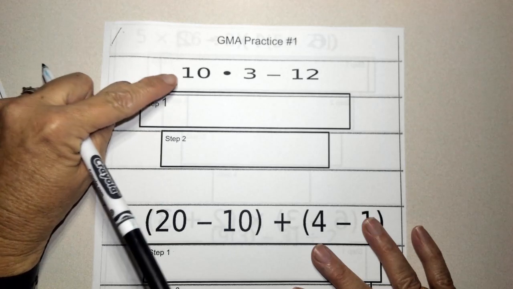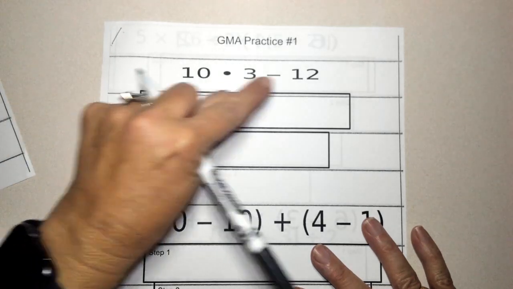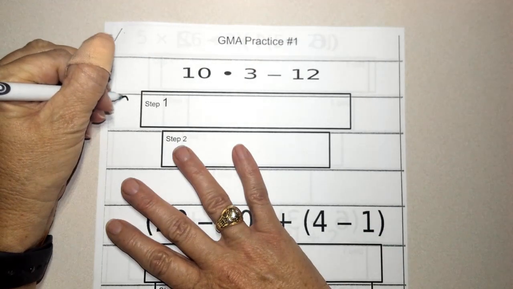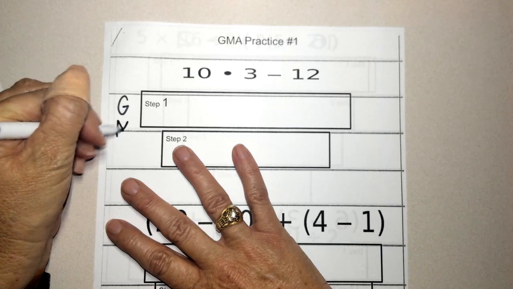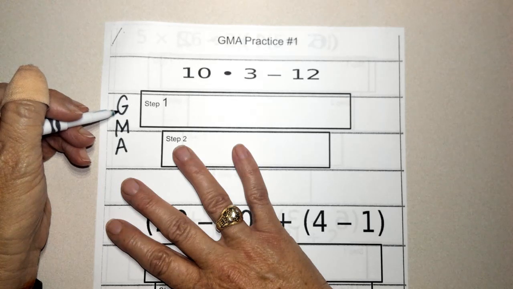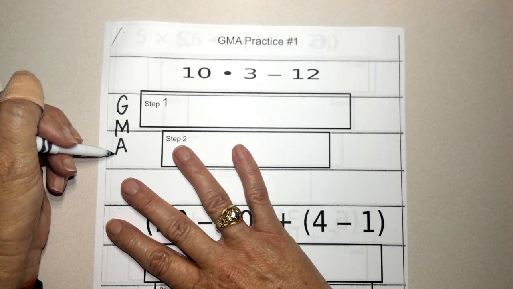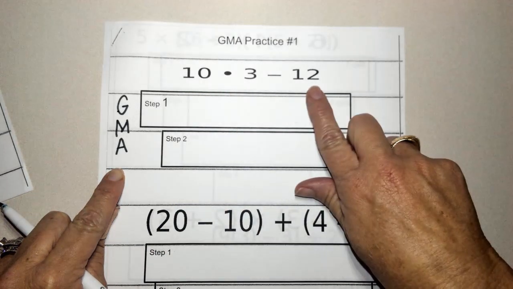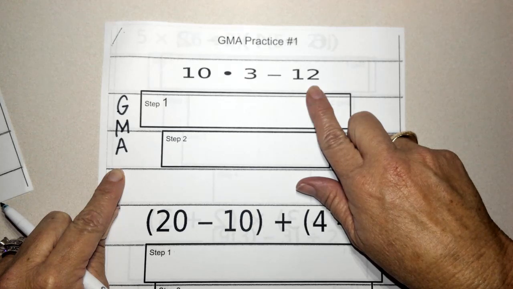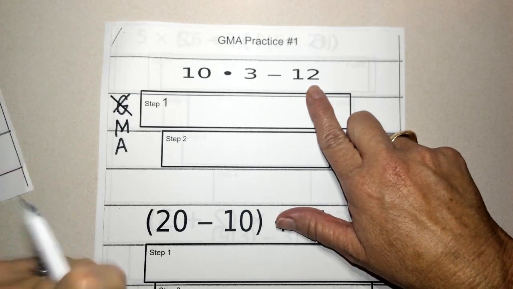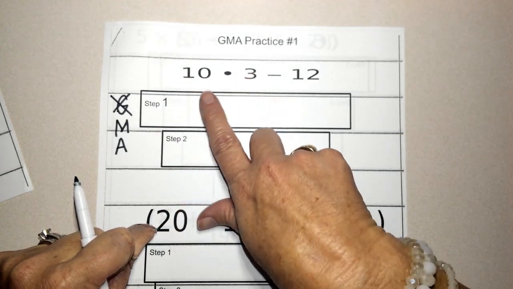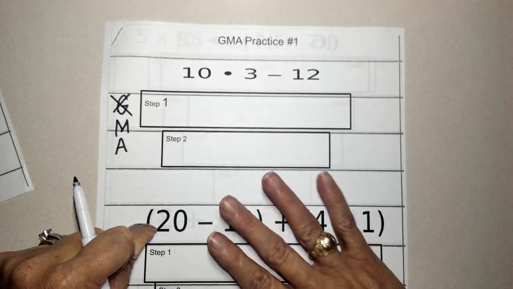Number 1 says 10 times 3 minus 12. So before I even get started, I'm going to make my little plan over here to the left. GMA. Remember, grouping symbols always come first, then multiplicative, then additive. So I'm going to scan my problem for any grouping symbols. I do not see any grouping symbols in this problem, so I'm going to go ahead and cross off the G. The next piece would be looking for any multiplicatives, which means any multiplying or dividing.